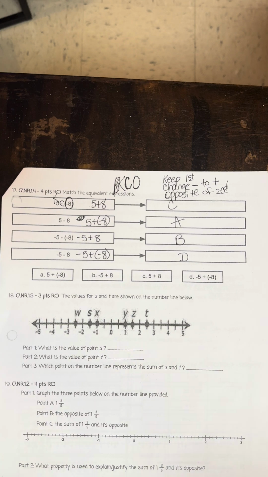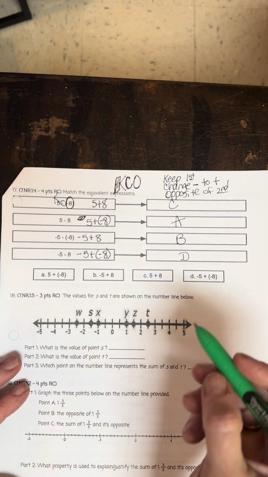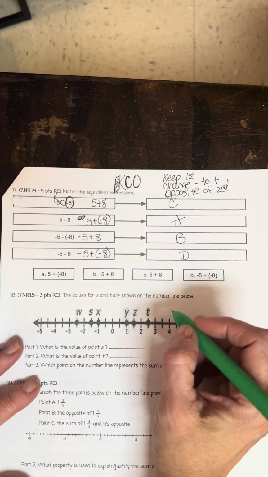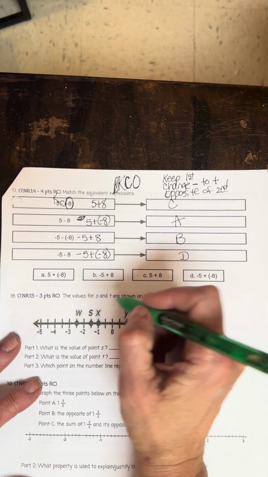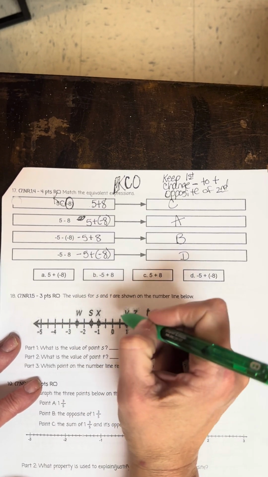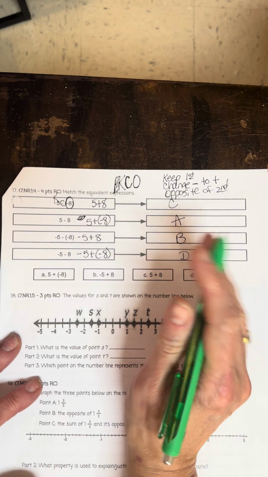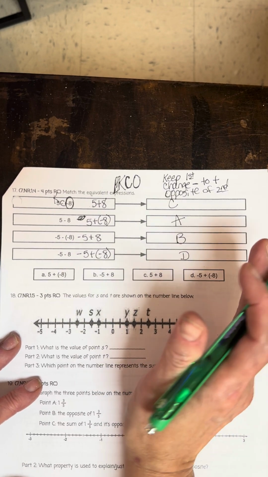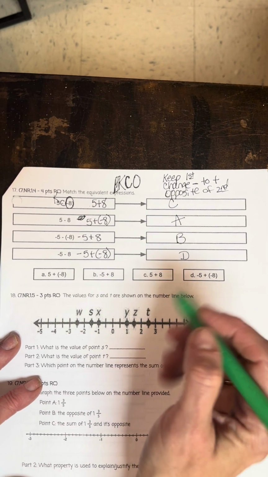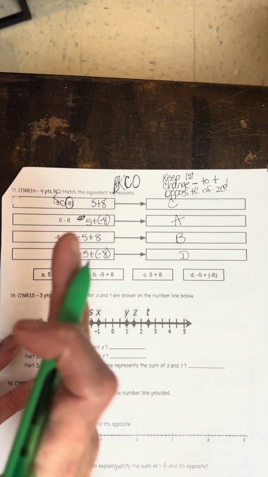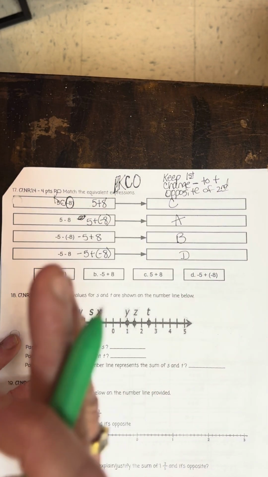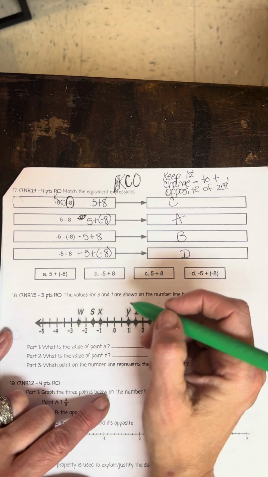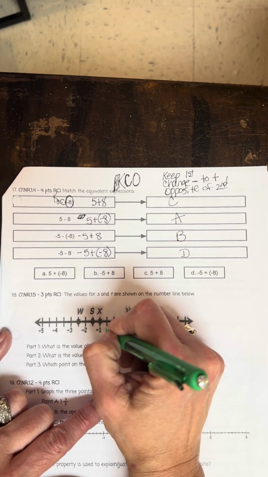And the values for S and T are shown on the number line. So we want to know what is the point value of S. Well, here's S. Today we went through a long discussion in every classroom about what these benchmark places on the number line are, these fractional benchmarks. So this is 1/2.